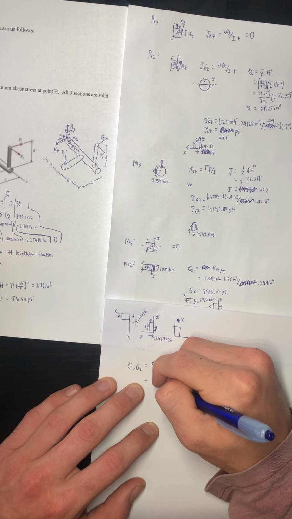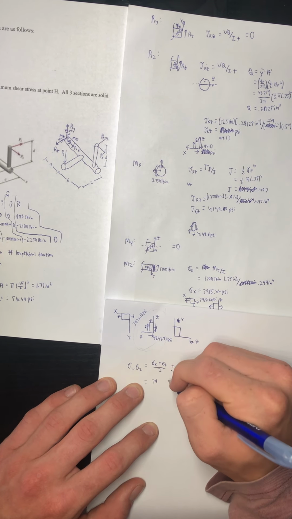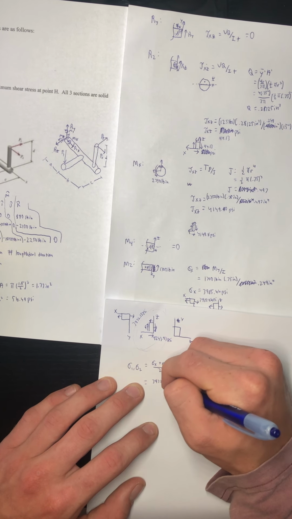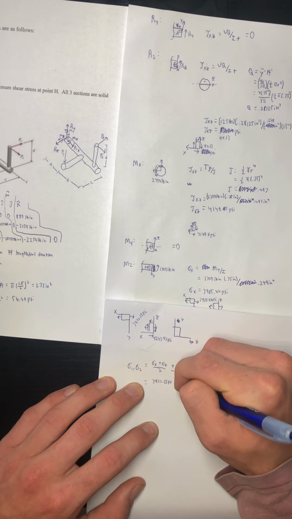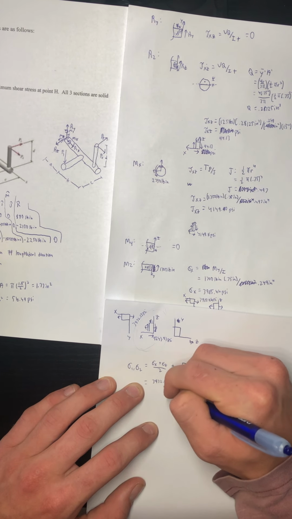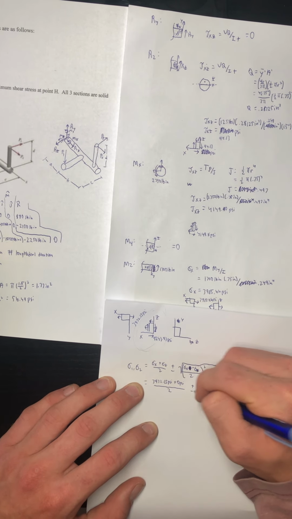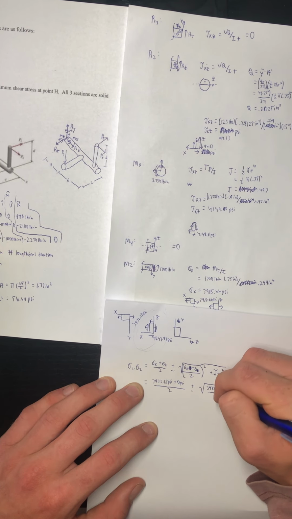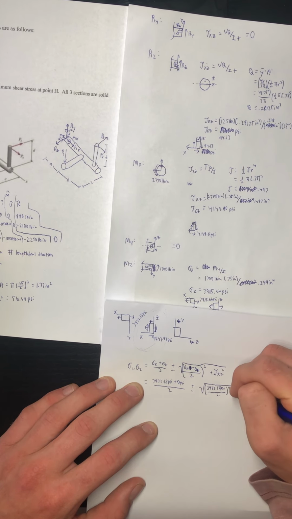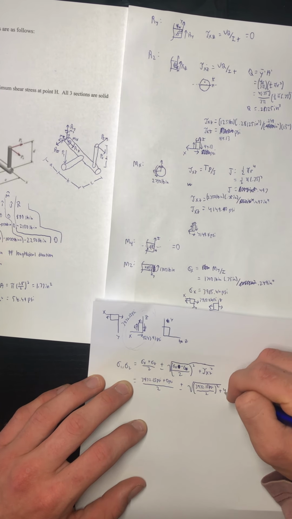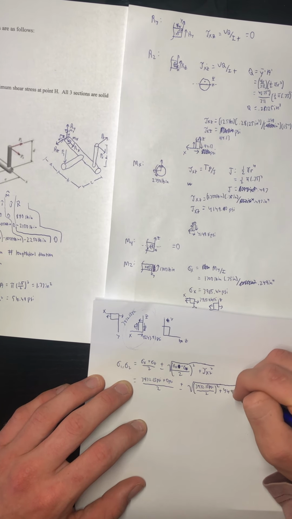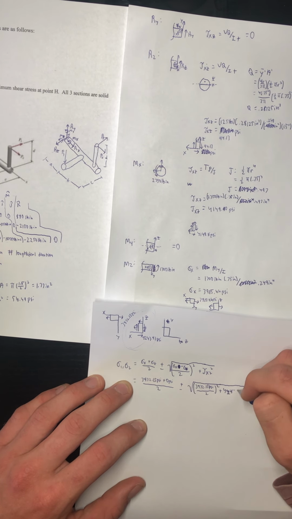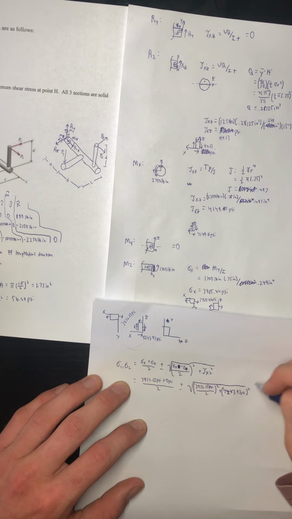So we have 3,932.15 psi plus 0 psi divided by 2 plus or minus the square root of 3,932.15 psi divided by 2 squared plus 4,243.93 psi squared.